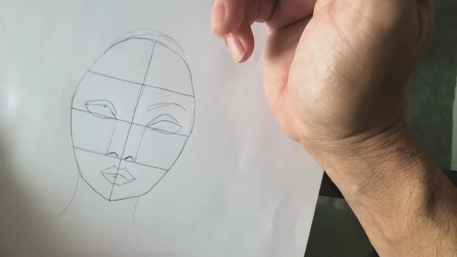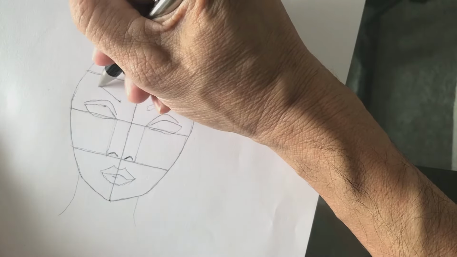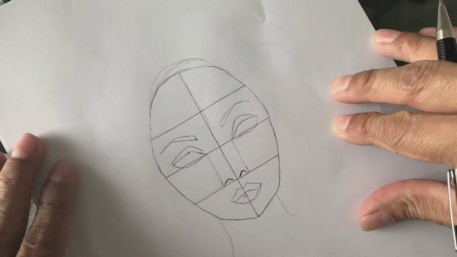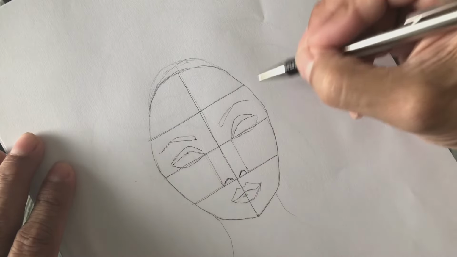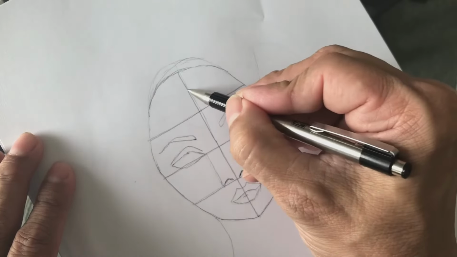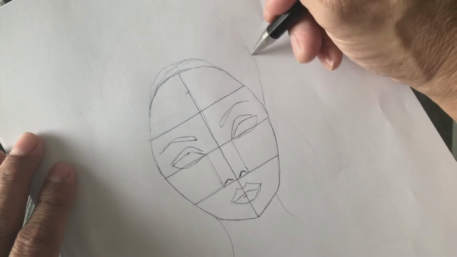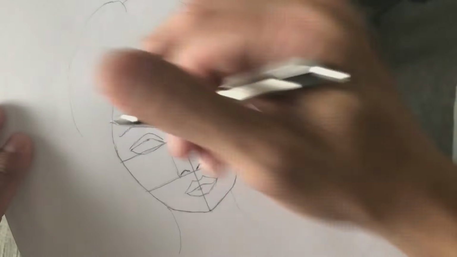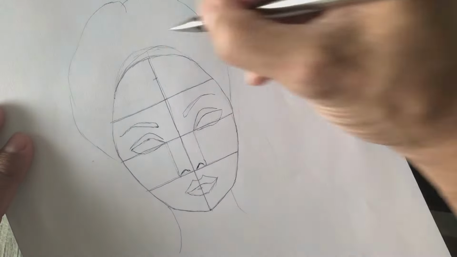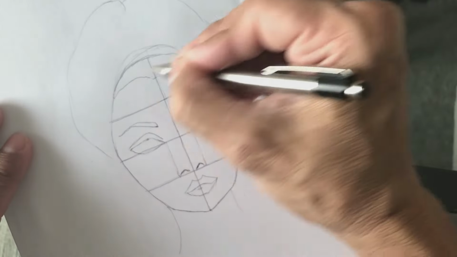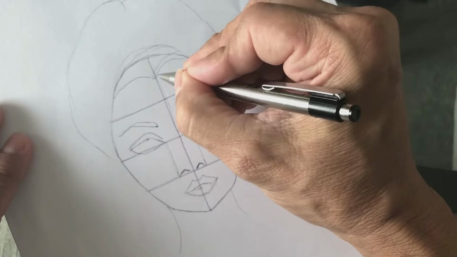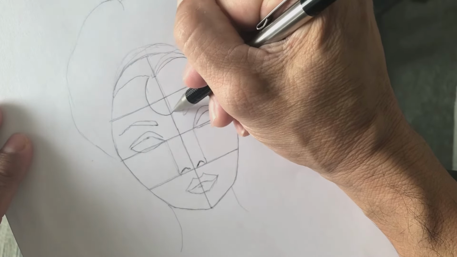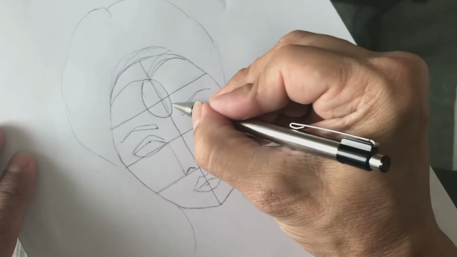And then over here, put the other eyebrow. And then I'm going to put in the hair. And right here, the center part is going to be the hairline. And she has her hair in a type of bun. And she's going to have a hairband, and that's going to go right there.